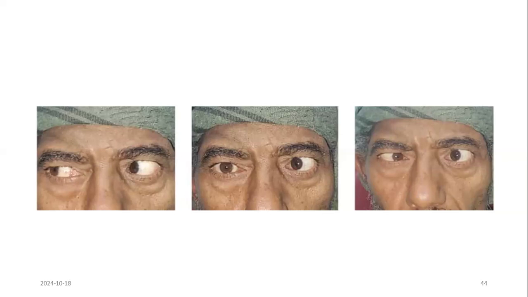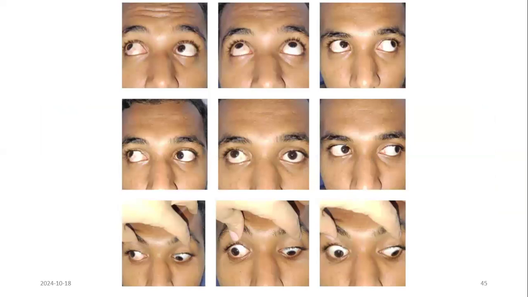Who would like to take the next case? Dr. Asma, okay. Go ahead, please. In the primary position, there is right hypertropia and exotropia. In dextroversion, again the right eye is higher than the left eye. Okay. In dextrodepression, there is an important thing. There is limitation of depression in the right eye. Am I right?